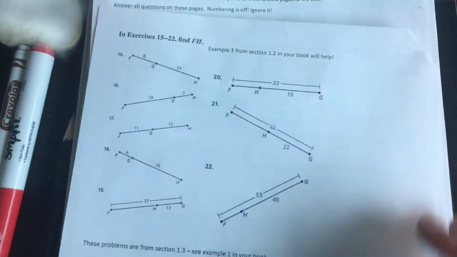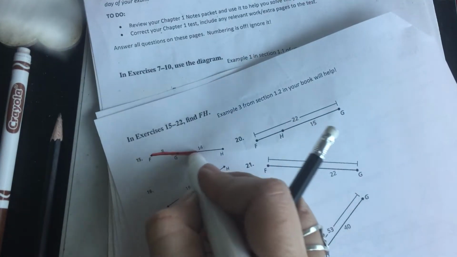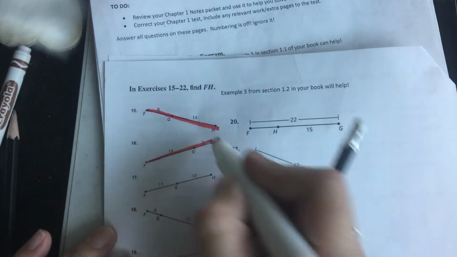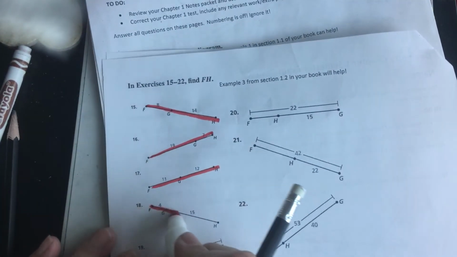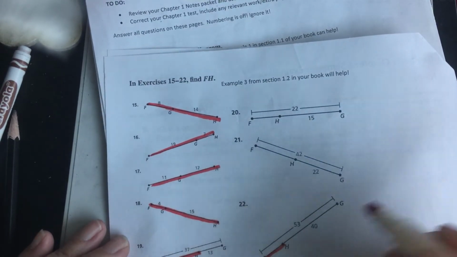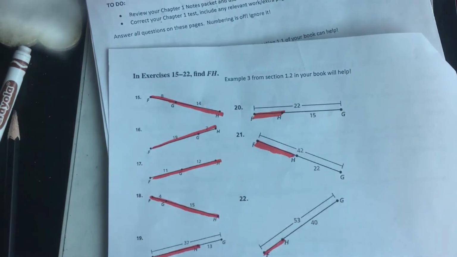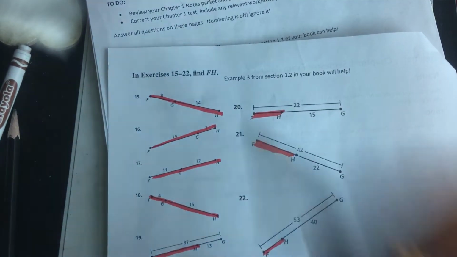Let's go to the second page. Find FH. F to H is the whole thing. I'm just going to go through and highlight while you turn your page. FH is part of it. If we have the whole thing, we add.